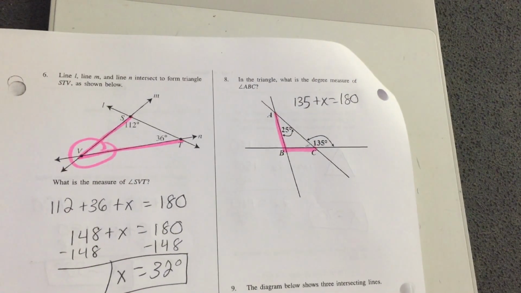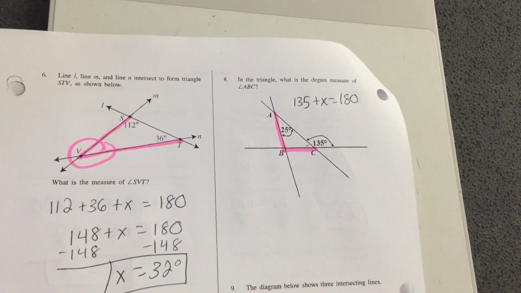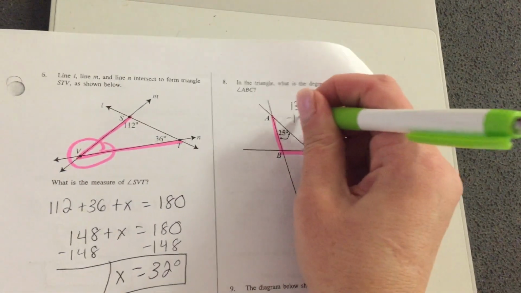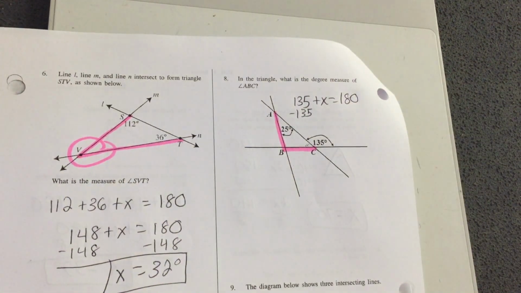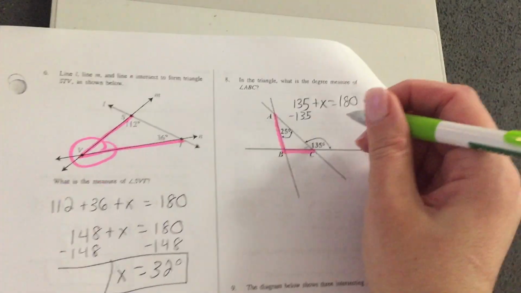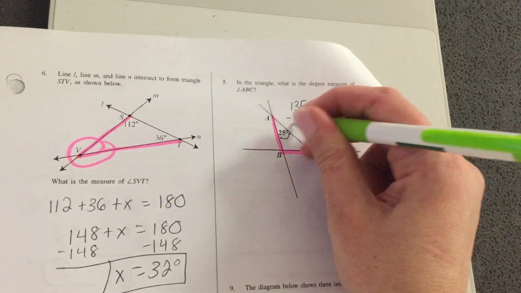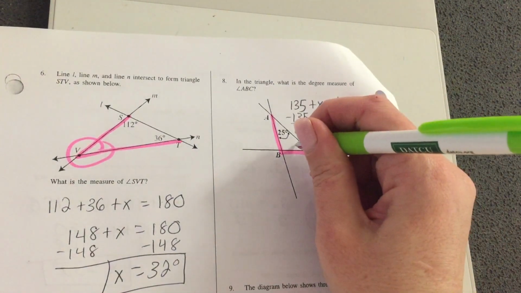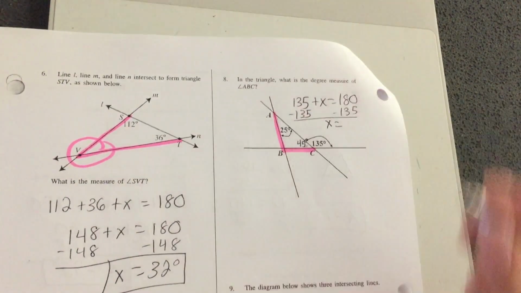Oh, man. I need to even out this card here. Okay, so we're going to subtract 135. X equals what? 45. So this is 45 degrees.